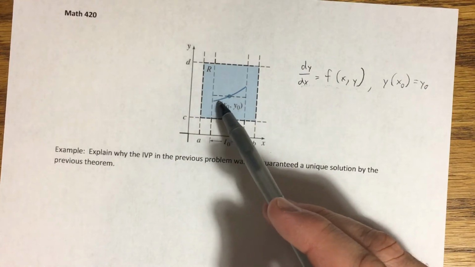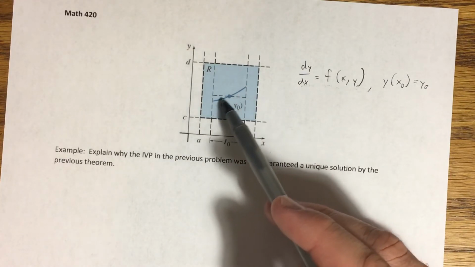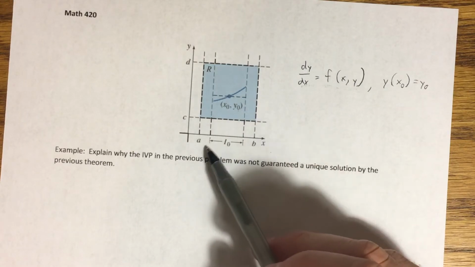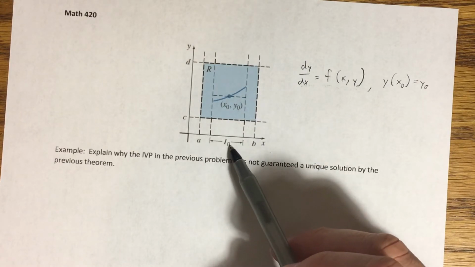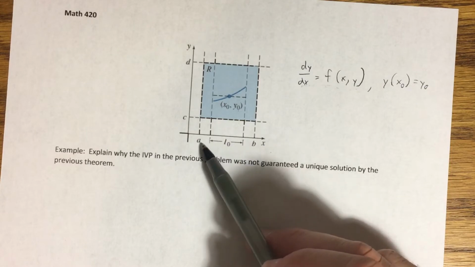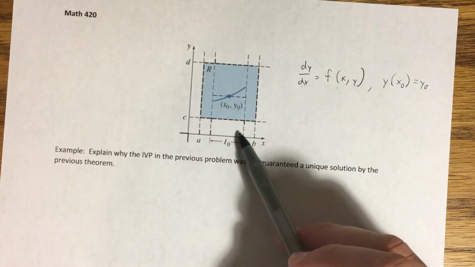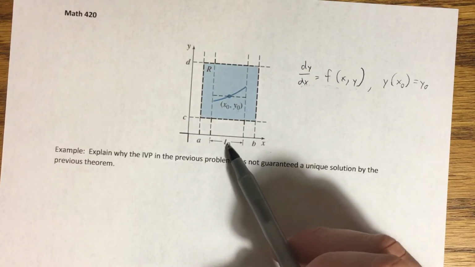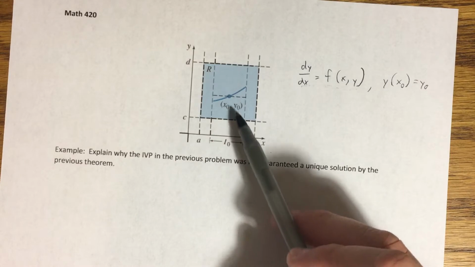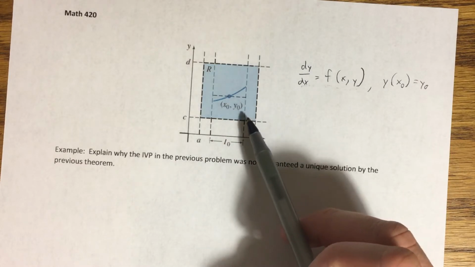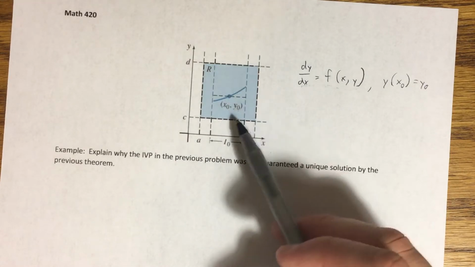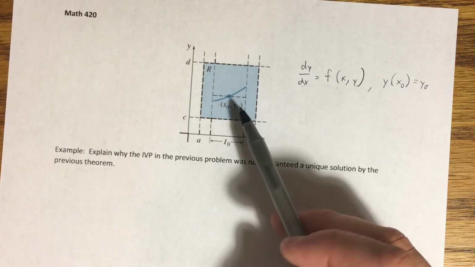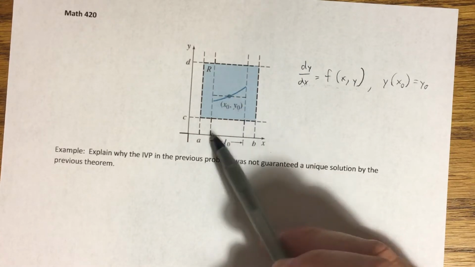As far as the interval of validity goes for that solution, the interval I naught is some subinterval of this closed interval AB. It has to live within that rectangle, so it's contained in there somewhere. But not only is it a subinterval, it's also centered at x naught. Remember, we described it as x naught minus h, x naught plus h for some positive value of h. So x naught represents the center of that interval.